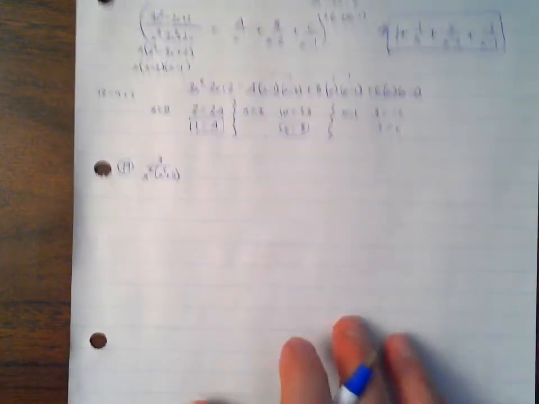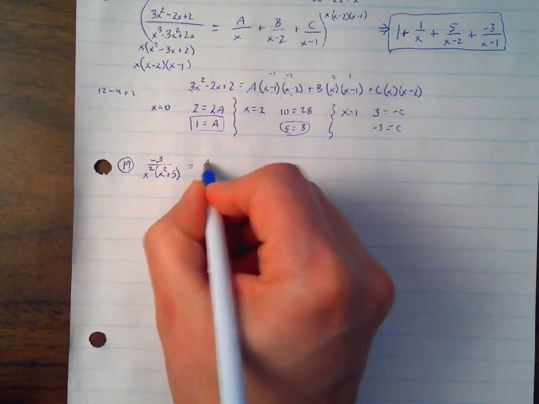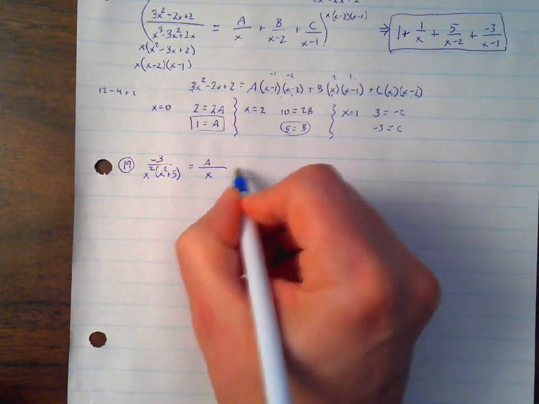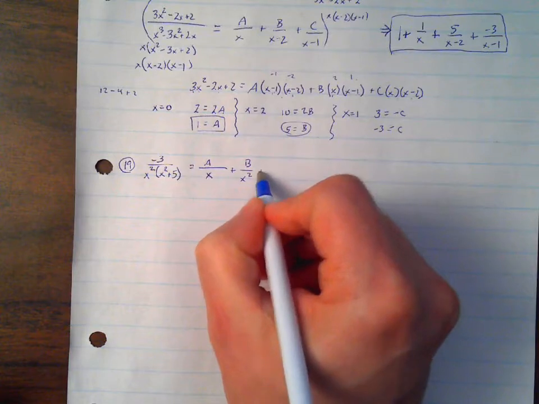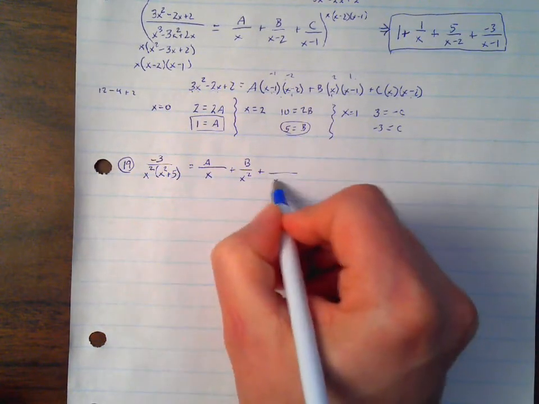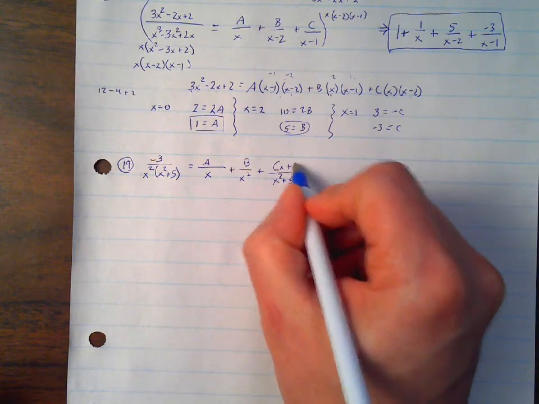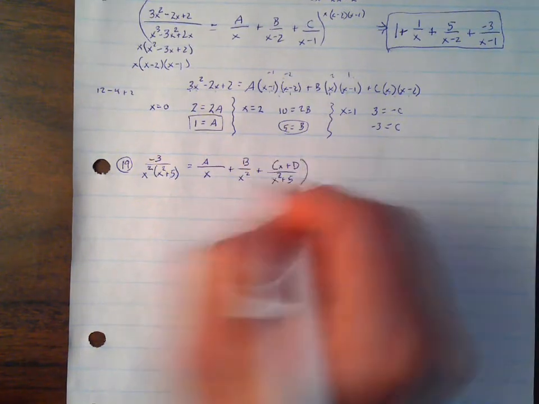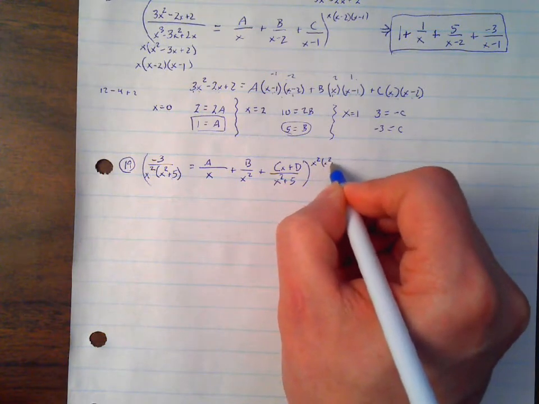Okay, with number 19, we have to separate this out. So remember, if we have a linear and it's squared, we have to write the x and the x squared. And then with a quadratic, we have to make this a linear, so cx plus d. Okay, so we have to find a, b, c, and d in these here. So if we solve it here, multiplied by x squared and x squared plus 5.